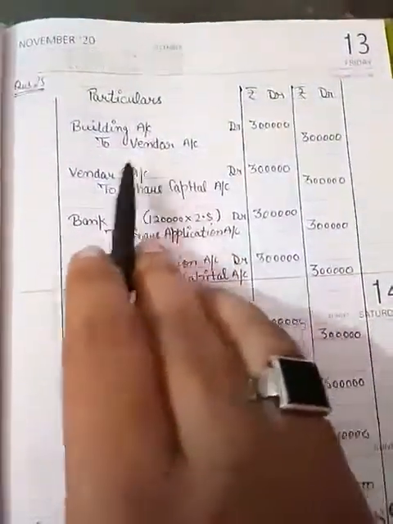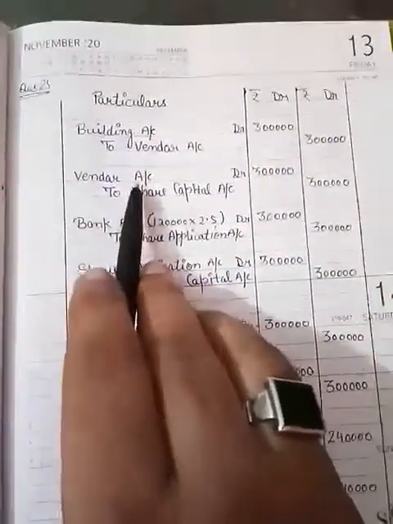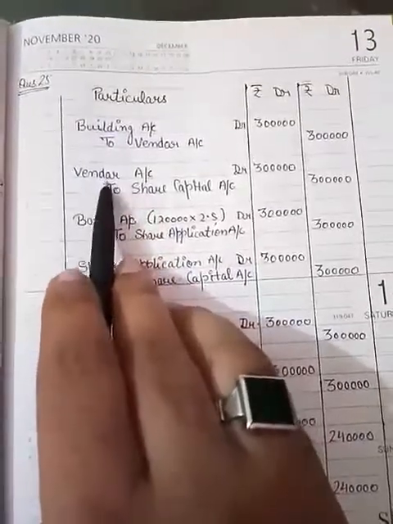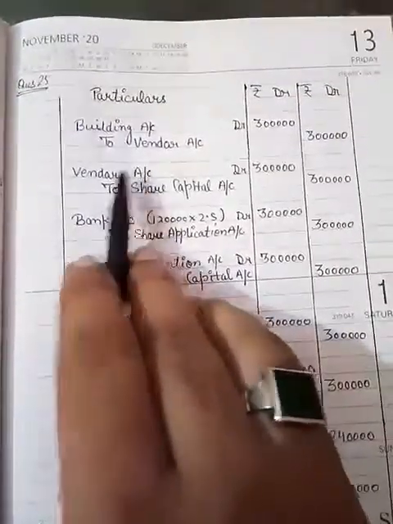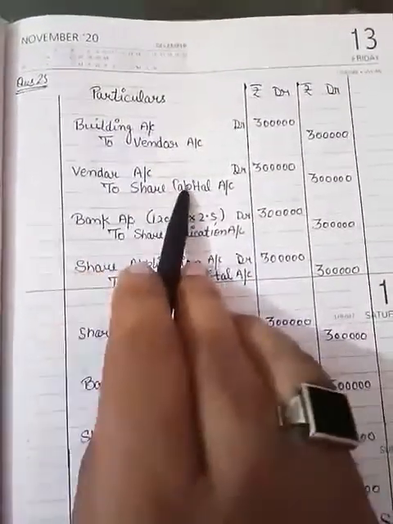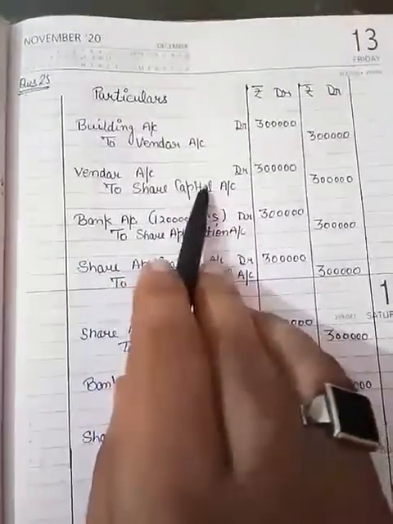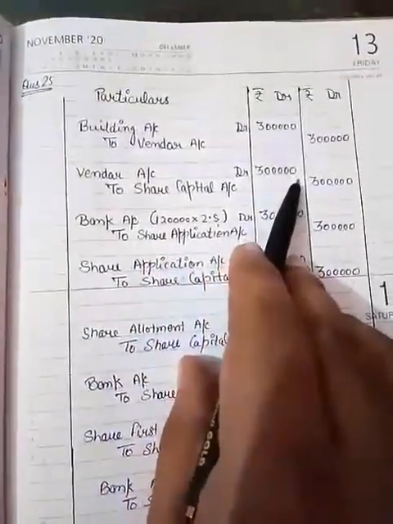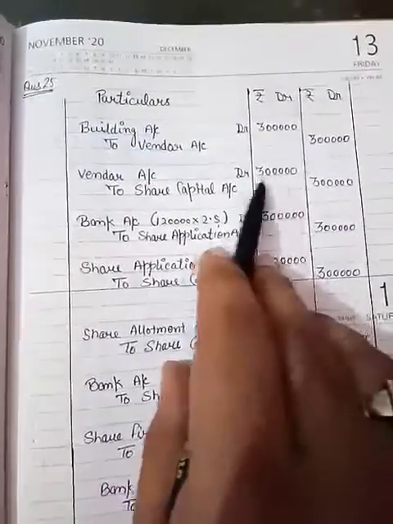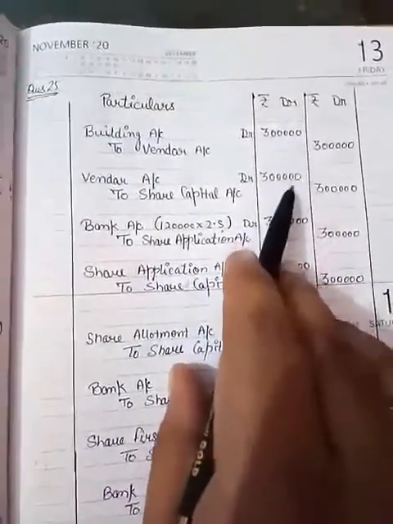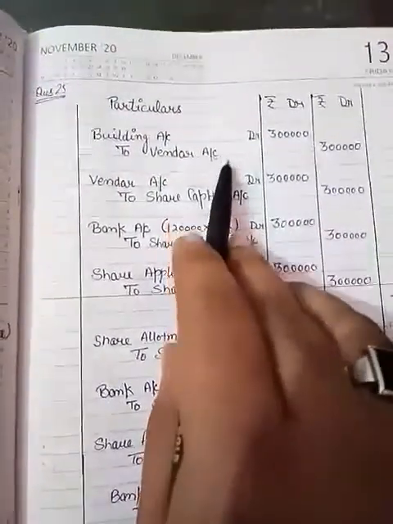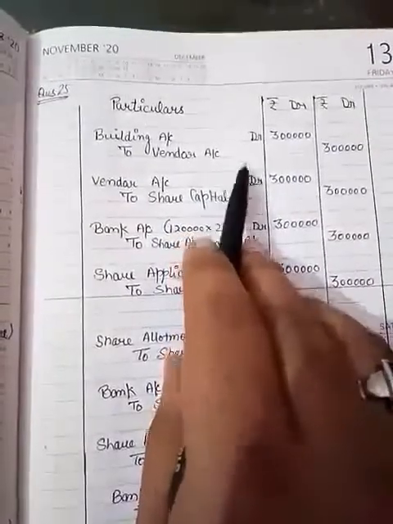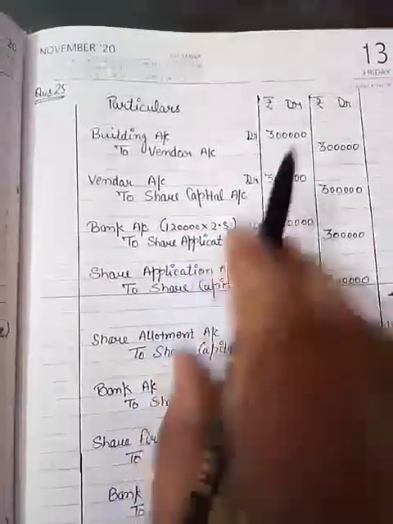Then it is said that to the vendor, instead of cash, we are issuing shares. So that entry will be vendor account, or Y account, debit to share capital. We are issuing shares of rupees 3 lakh to the person, that is Y or vendor. Now these are the two entries for purchase of assets from them and giving them shares for that.